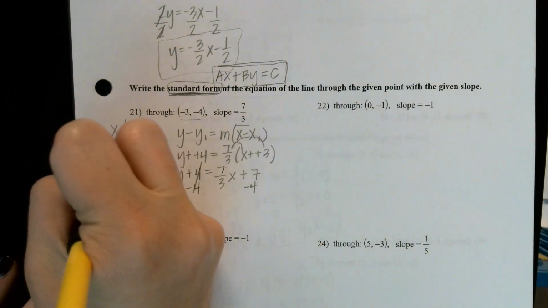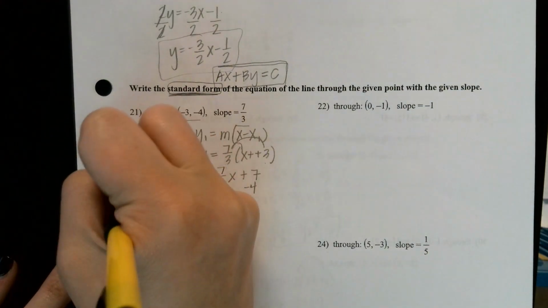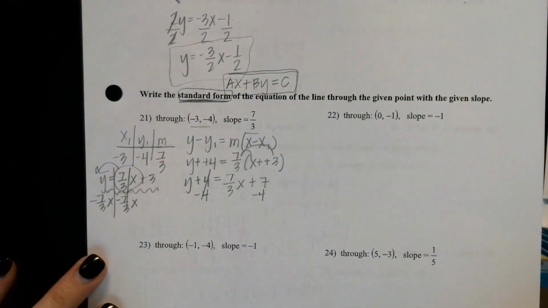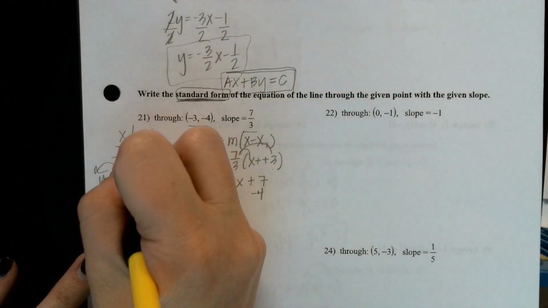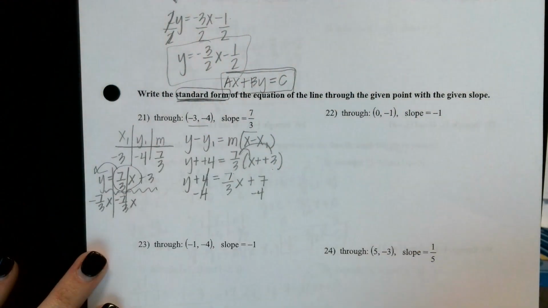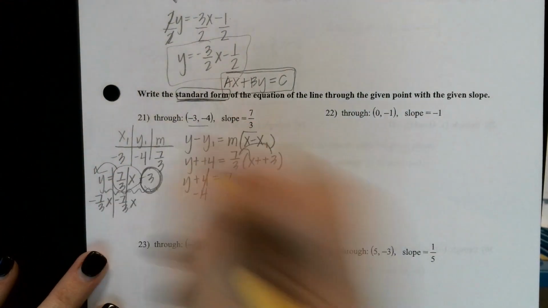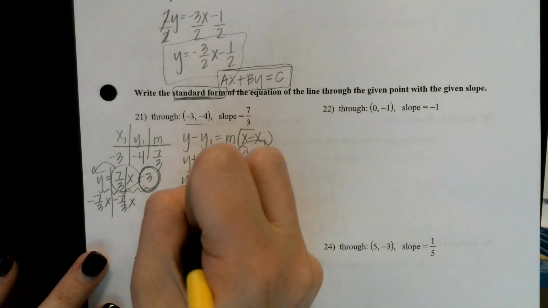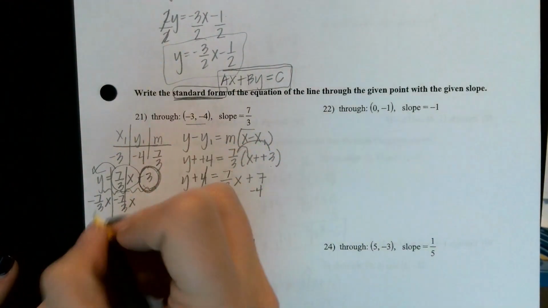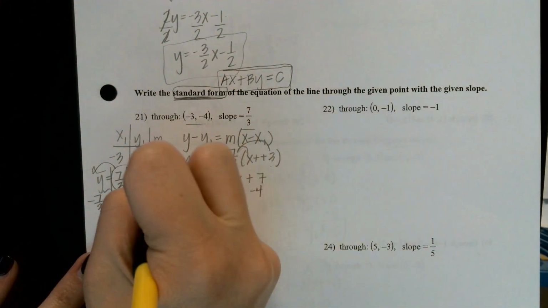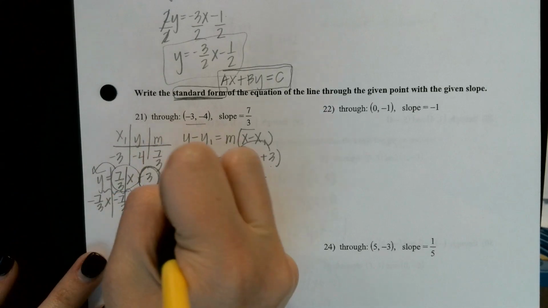And the EOC loves funky looking fractions. So the 7 over 3x positive minus 7 over 3x cancels. What do I have left over on the right side? 3. Don't forget about our lonely 3. And then my negative 7 over 3x plus y.